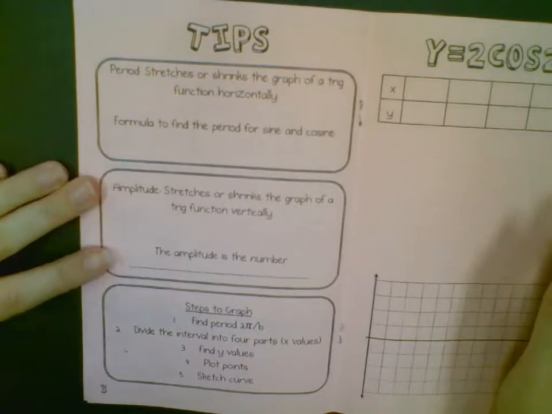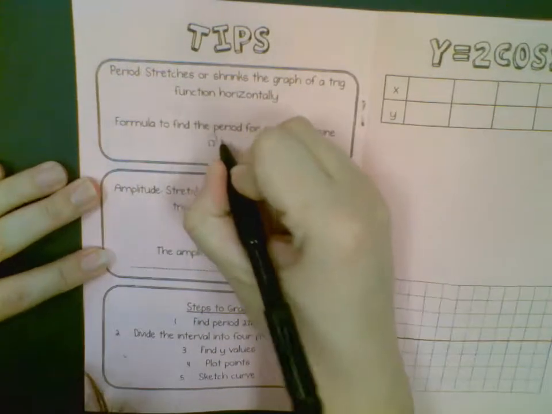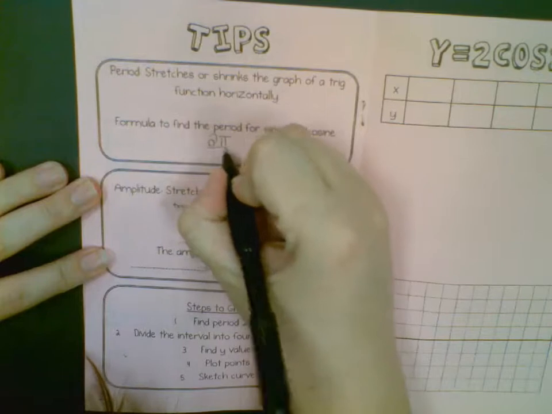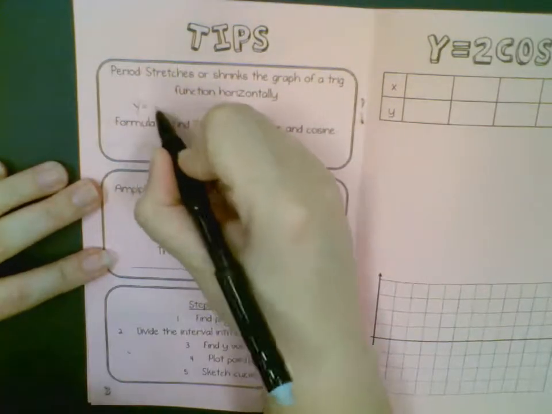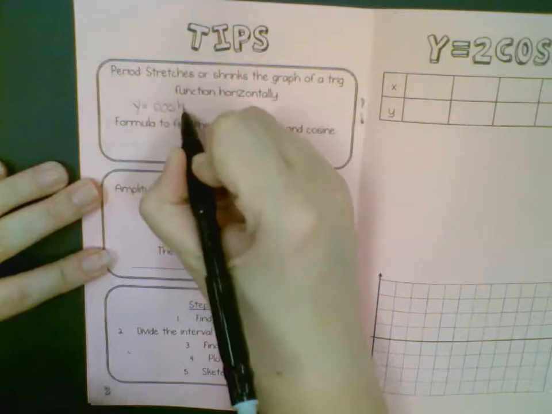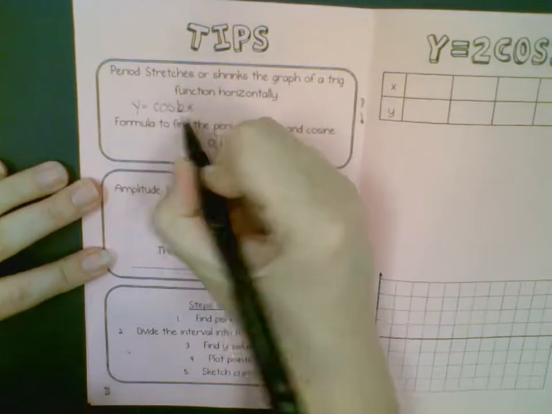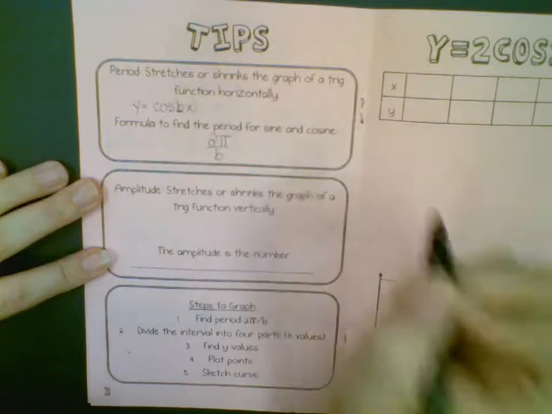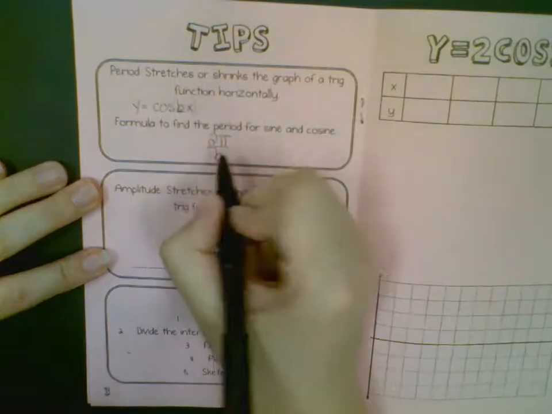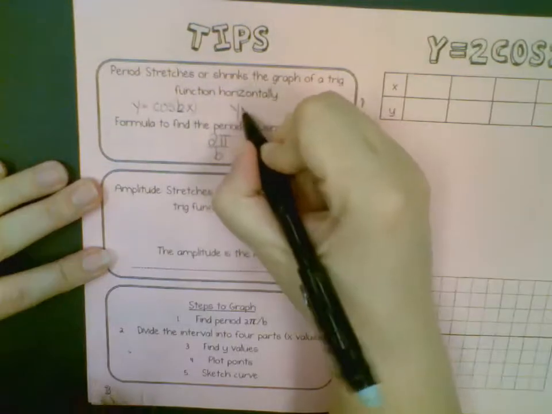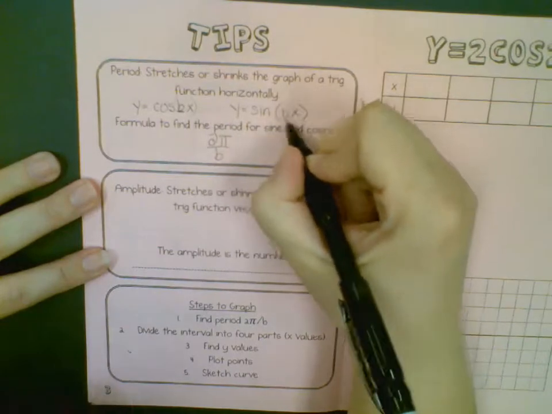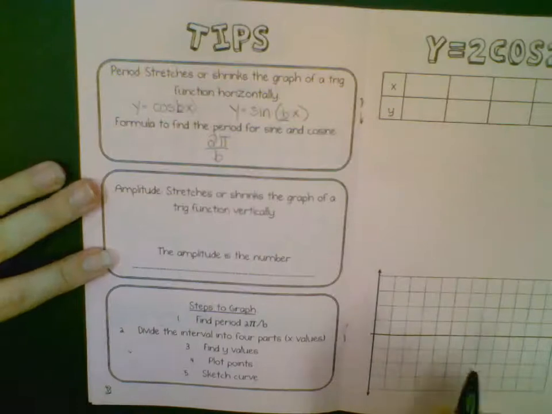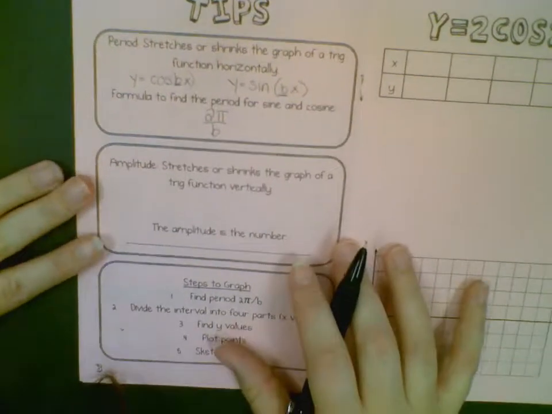So the formula to find that is 2 pi divided by b. And where that b number comes from is if we have a number that's multiplying to that x, it's like they're inside the cosine. So that's where the b is, and that is what stretches your graph horizontally. So your period is a horizontal stretch.